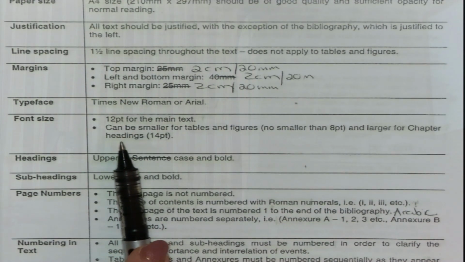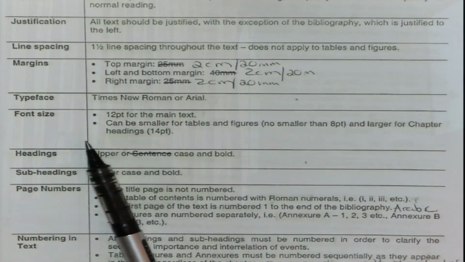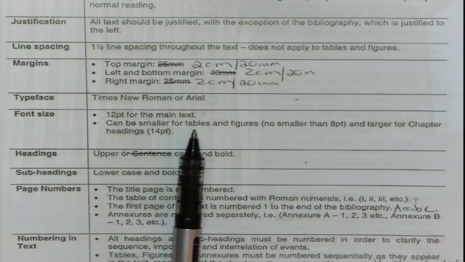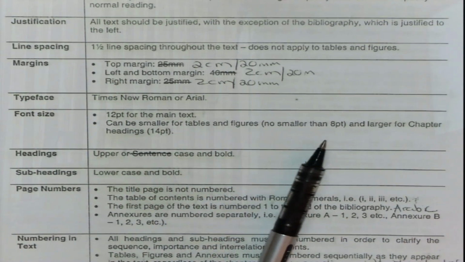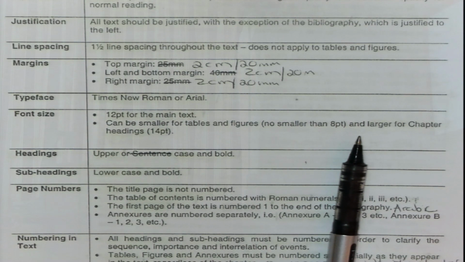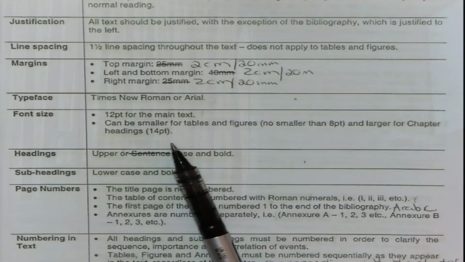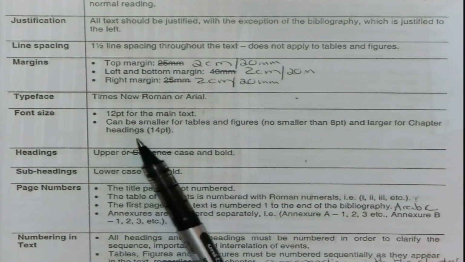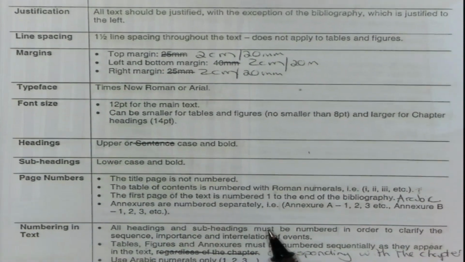I'm already wearing glasses. It can be smaller in tables or in figures, but no smaller than 8 points. And the name of the chapter, that is the big heading, which we will use only next year, will be point 14. But for this year, you use point 12 only.